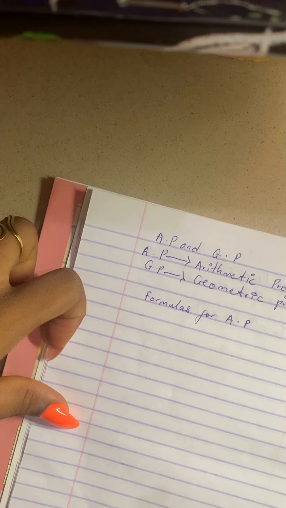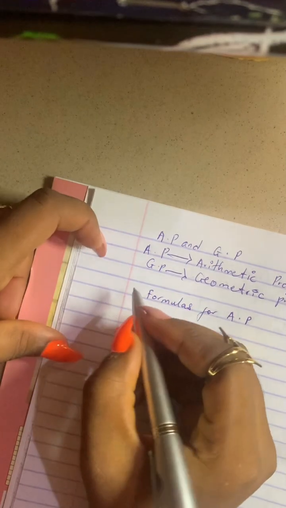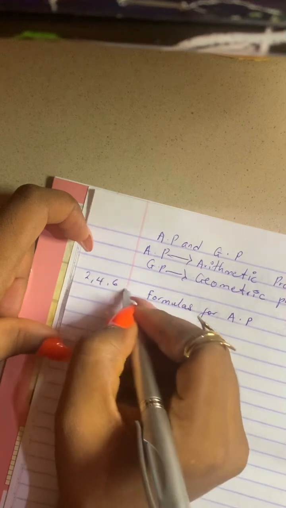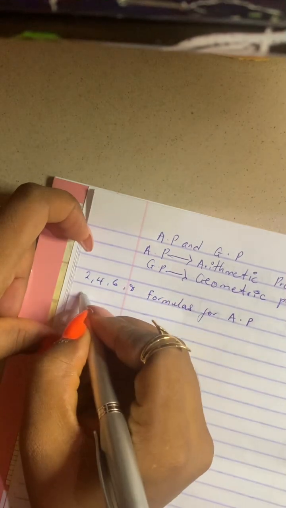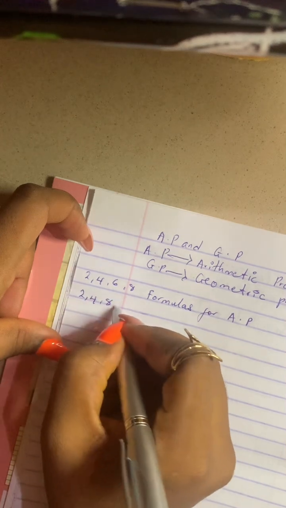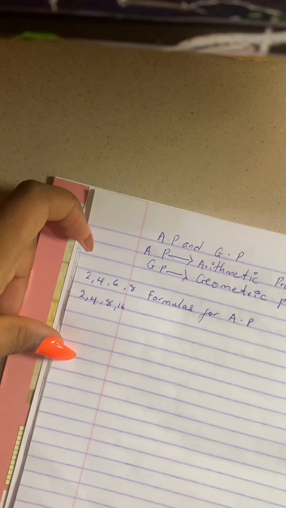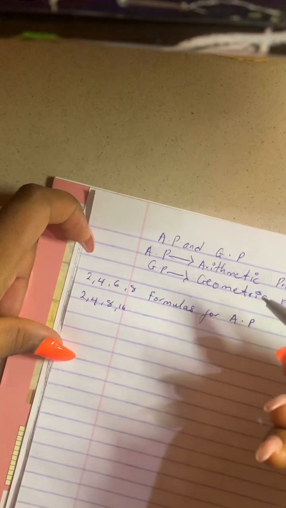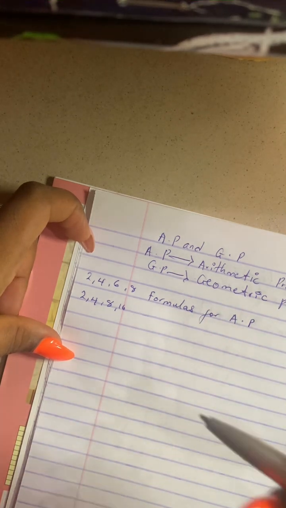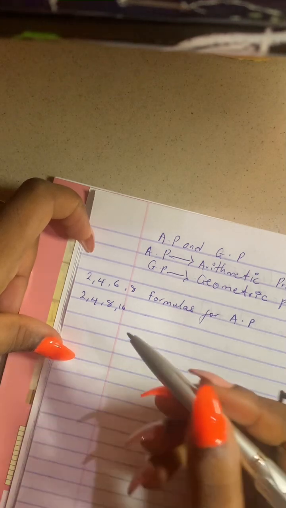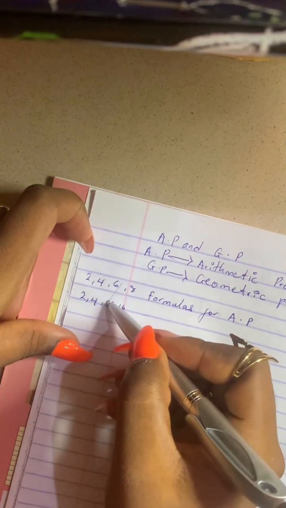They might give you a question and say, let's say for instance we have a progression 2, 4, 6, 8 and so on, and in other cases we have 2, 4, 8, 16 and so on. In cases like this, they might not tell you what kind of progression it is, but your understanding of arithmetic progression and geometric progression will help you know which one it is, and it's easier for you to solve. With time we see the differences.